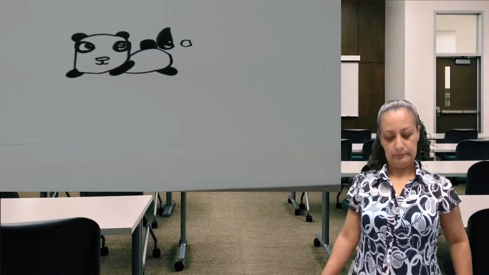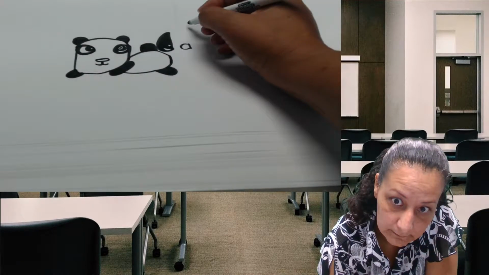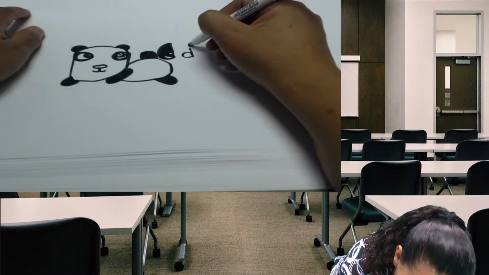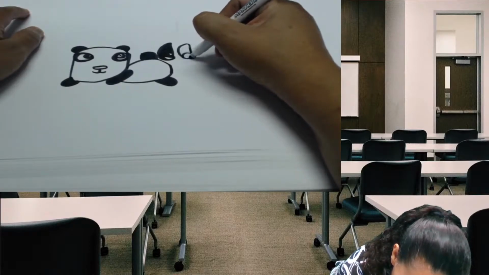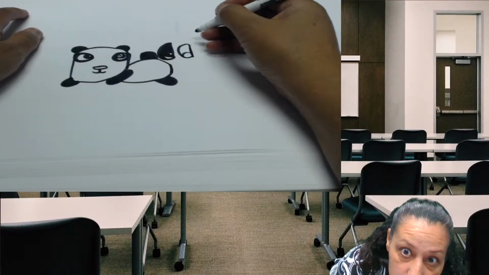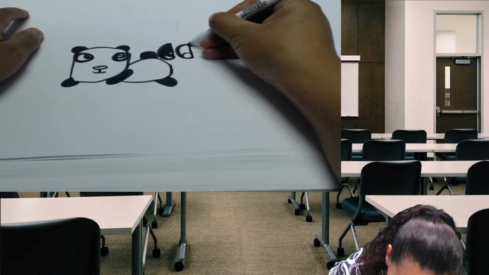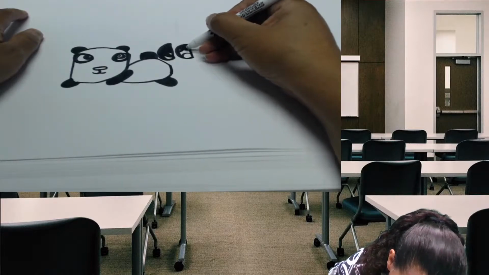And for the a, we're going to make another eye, similar to the one we just did. So this panda is going to be big. Yeah, so we're going to shade it in like the last one.